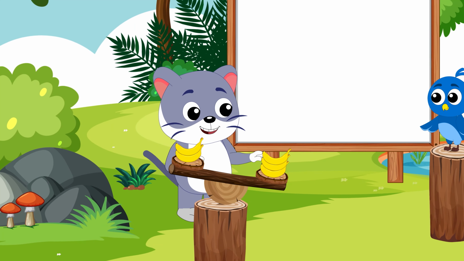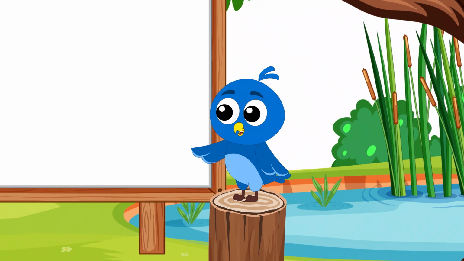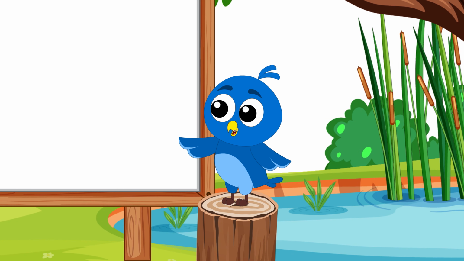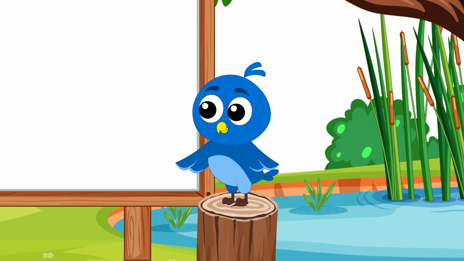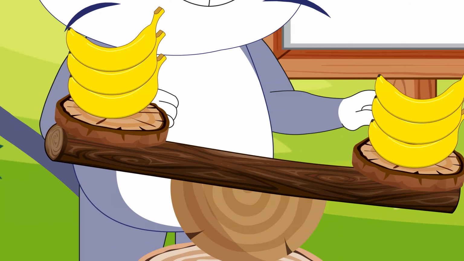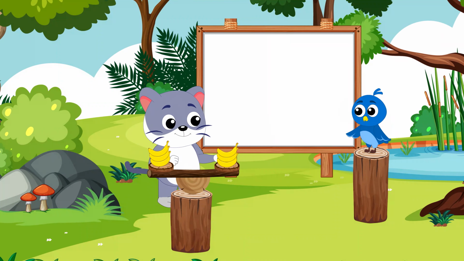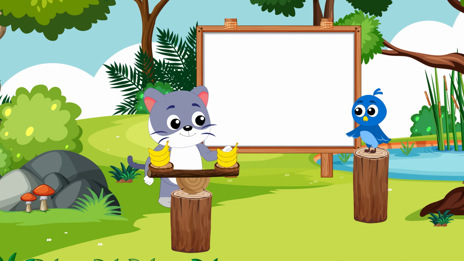Oh, I love balancing bananas. How does that relate to equations? Well, in maths, equations are like balancing numbers. We have two sides, just like you balancing the banana. Our goal is to make both sides equal, just like you keeping the banana steady. So, it's like a game of balance.